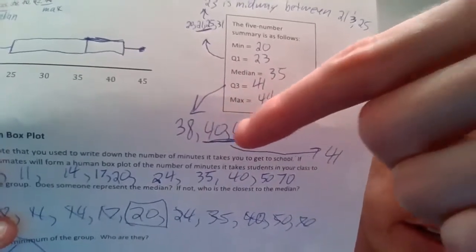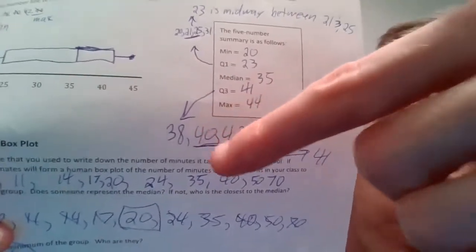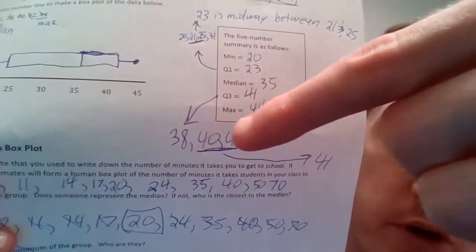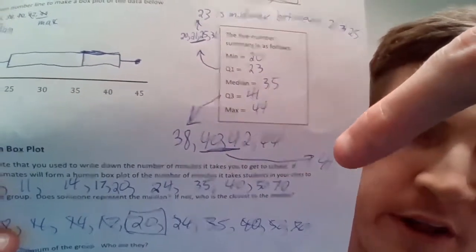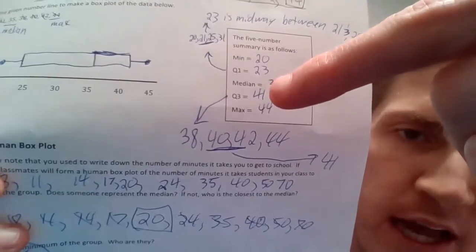Once again, kind of hit a snag. There are 2 in the middle, but we know that the halfway point between 40 and 42 is 41. So that's why Q3 has to be 41 in this case. All right.